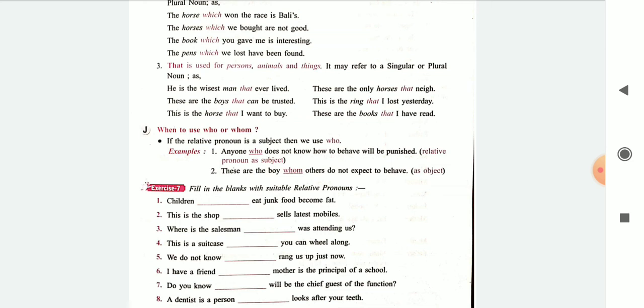Which boys? These are the boys. So here it is whom. And when it's a subject, we have who. Anyone who finds my bag, please return it to me. So anyone who. Here anyone is a subject. So that is the way how we use who or whom.